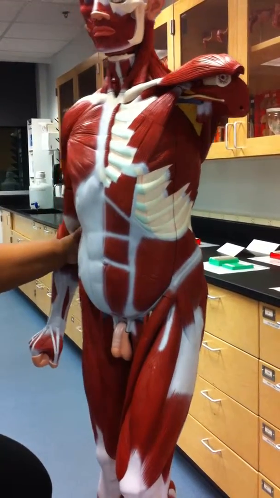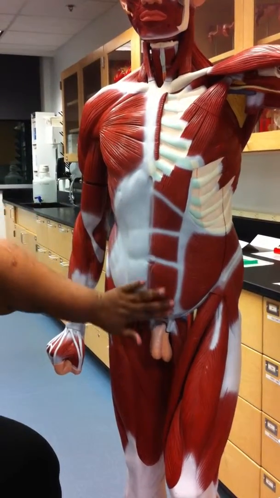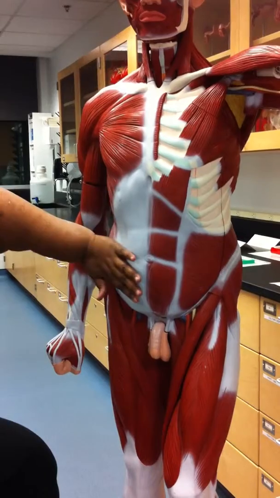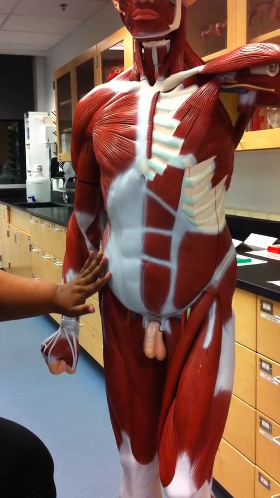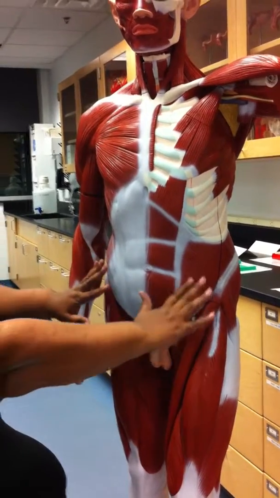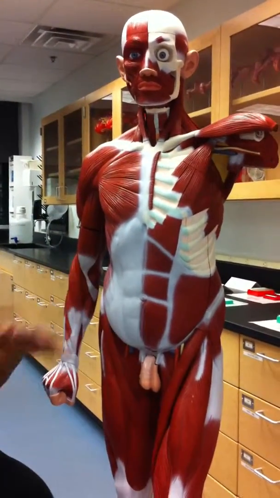So if you look at these three muscles, we have 3 layers that complement each other, right? And when these 3 layers contract, they will flex the trunk and rotate the trunk.